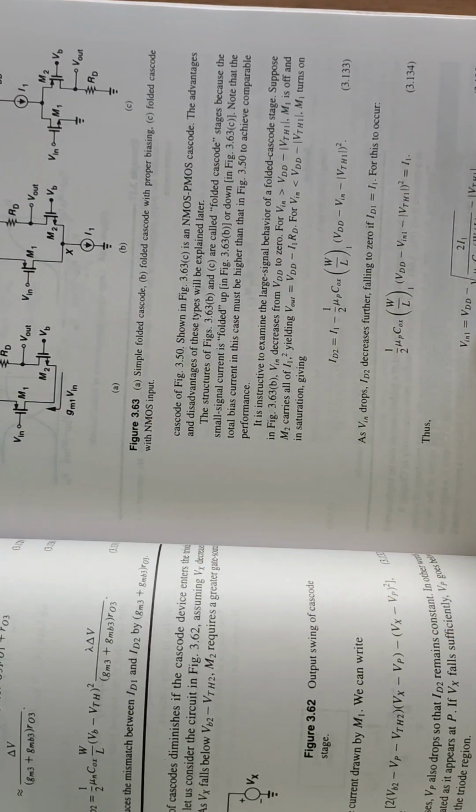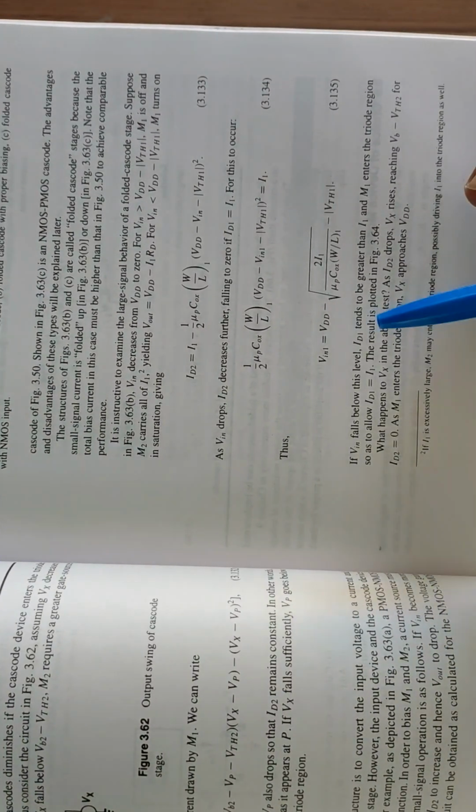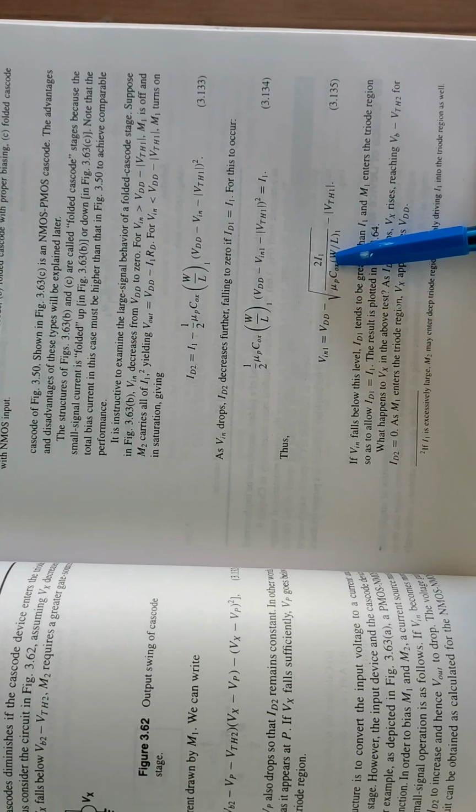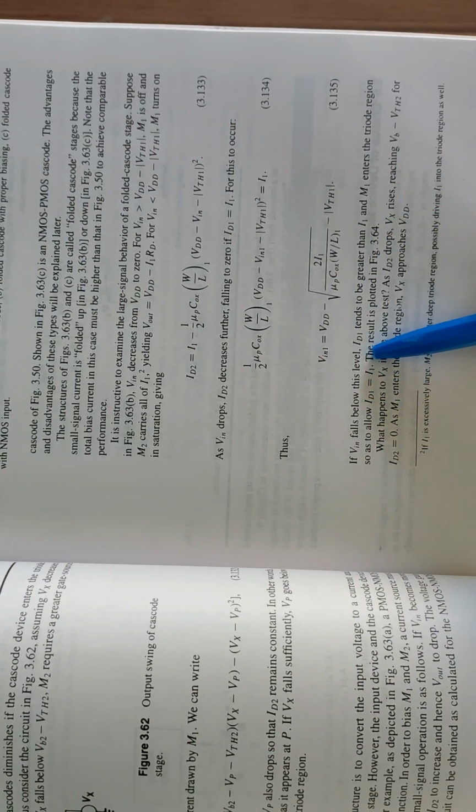Thus Vin1 equals VDD minus the square root of 2 I1 over μp Cox W/L1, minus |VTH1|. If Vin falls below this level, ID1 tends to be greater than I1 and M1 enters the triode region so as to allow ID1 to equal I1. The result is plotted in the figure.